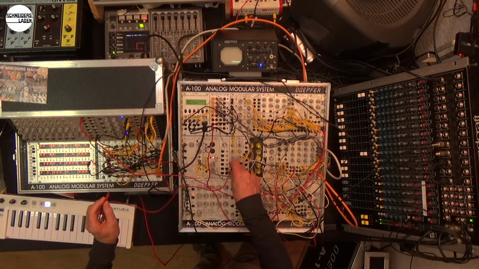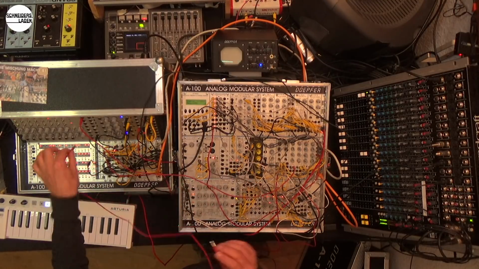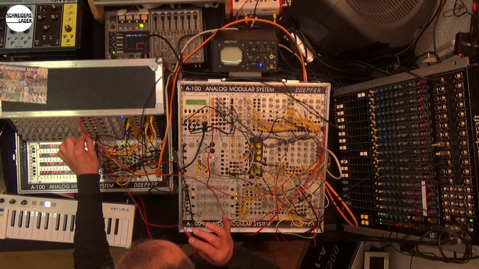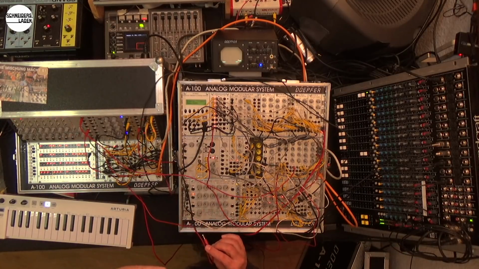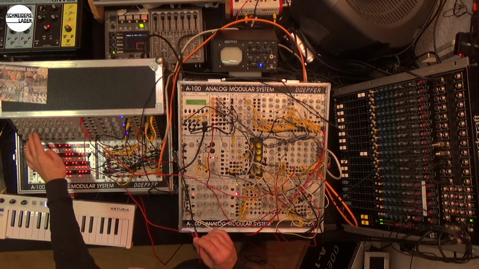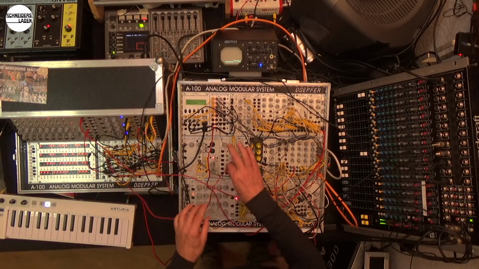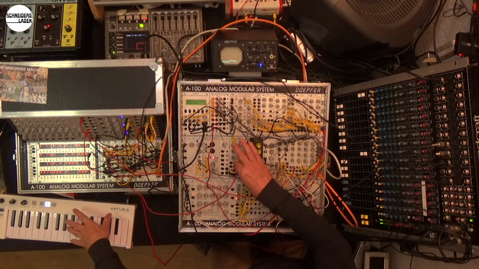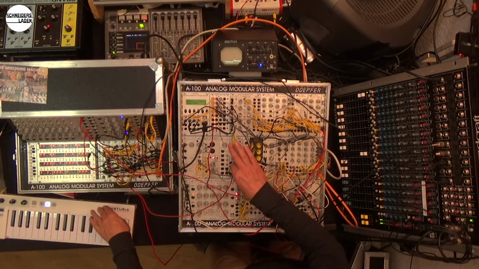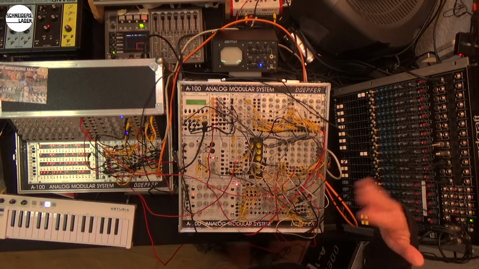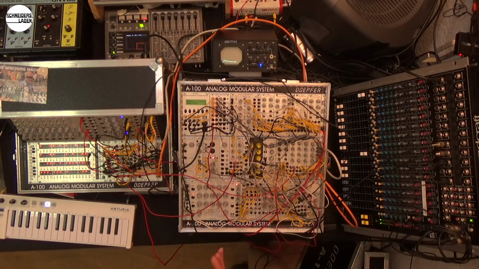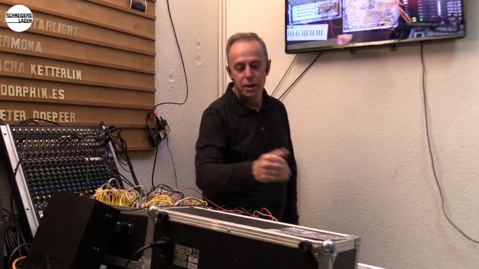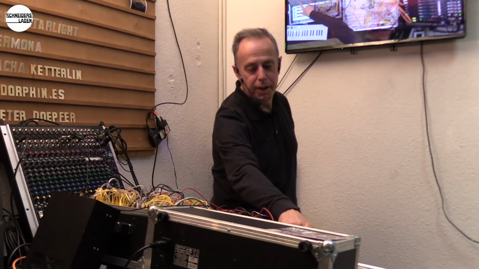So I take the output of the sequencer which generates the voltages which are controlled by the knobs. I connect it to the input which was before used to establish the connection to the keyboard. Now it changes the pitch in a way that is controlled by these 8 knobs.